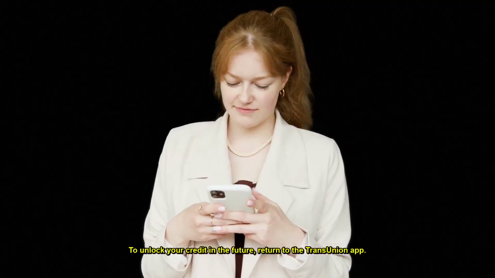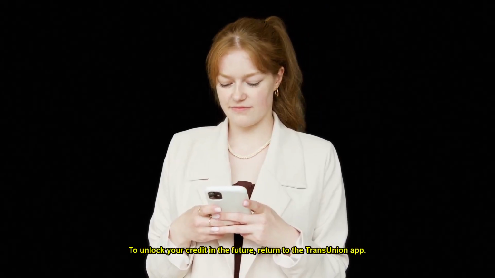To unlock your credit in the future, return to the TransUnion app. Follow a similar process to navigate to the unlock feature when needed. Remember to regularly monitor your credit report for any discrepancies. You are now set up with a credit lock through TransUnion for enhanced card protection.